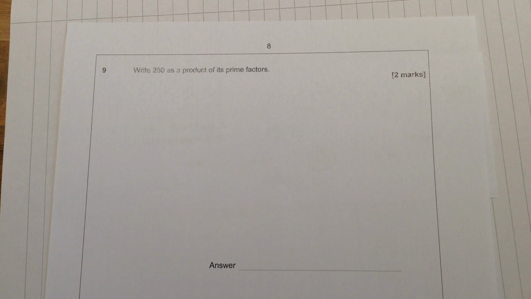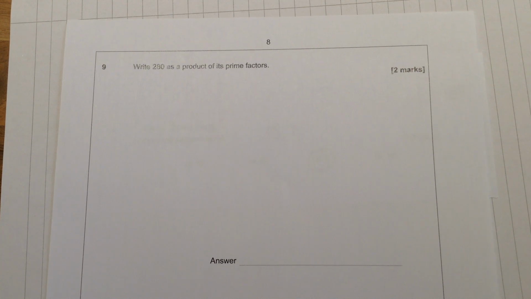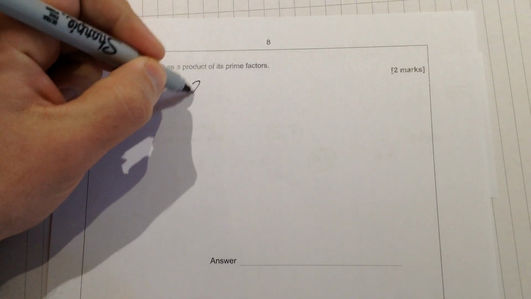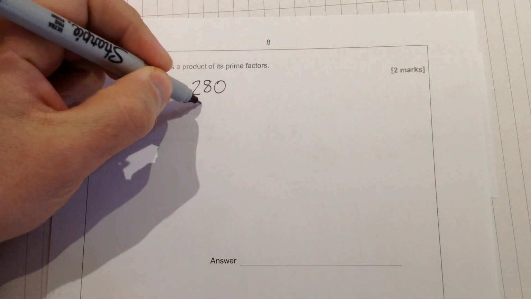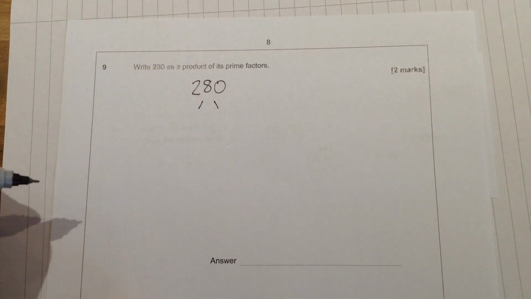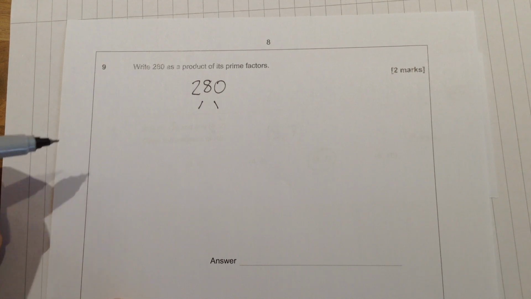Here's your second question. So for this question, to find the product of prime factors, the first thing we need to do is use a little factor tree. There are other methods, but a lot of people do like using this one. So I need two numbers that multiply together to make 280.